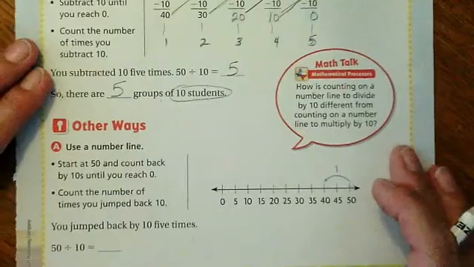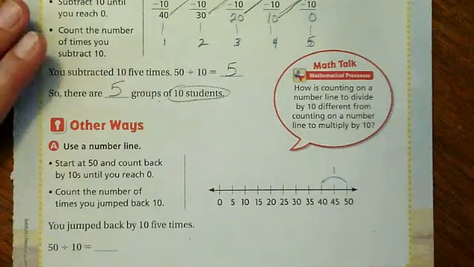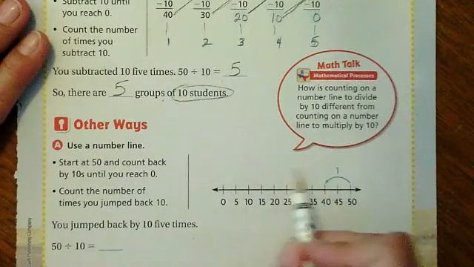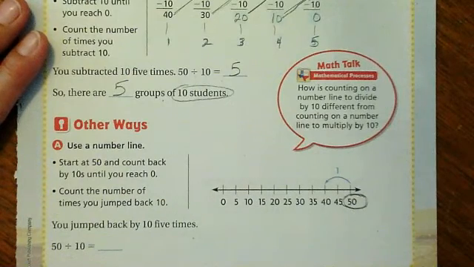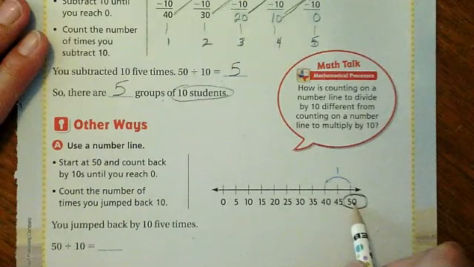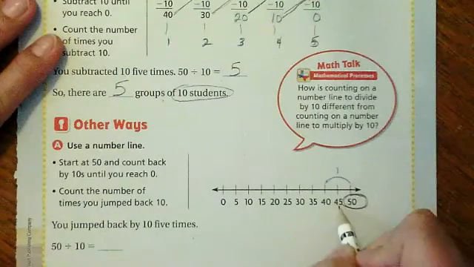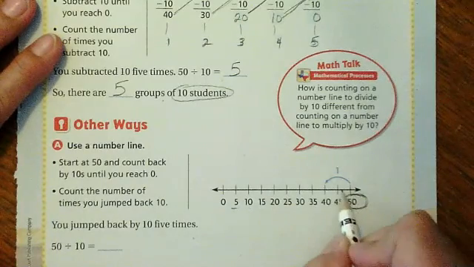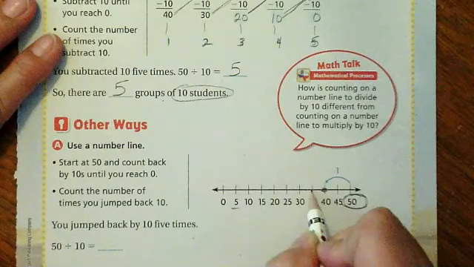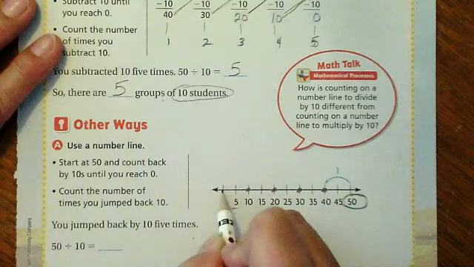Another strategy we can use is a number line. Using a number line is very similar to what we did in multiplication, although this time, instead of counting forward, we count backwards because we know our total. So if we have 50 students and we know there's 10 in each group, then I need to count backwards by tens. So it's counting by fives, by the way, on this, 5, 10, 15, 20. So I need to count backwards 10. So 5, 10, 5, 10, 5, 10, 5, 10, 5, 10.